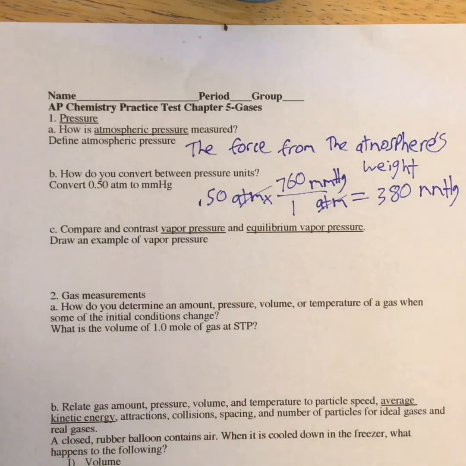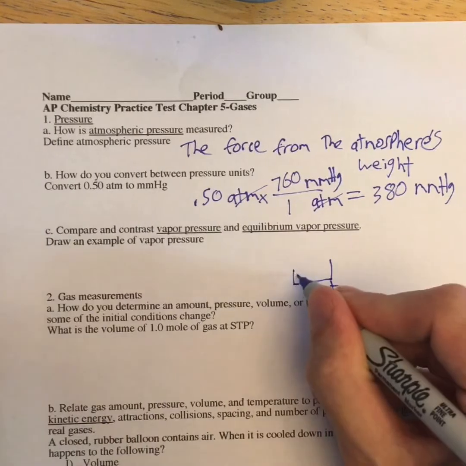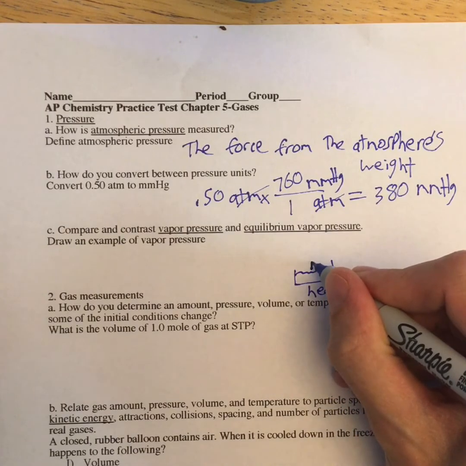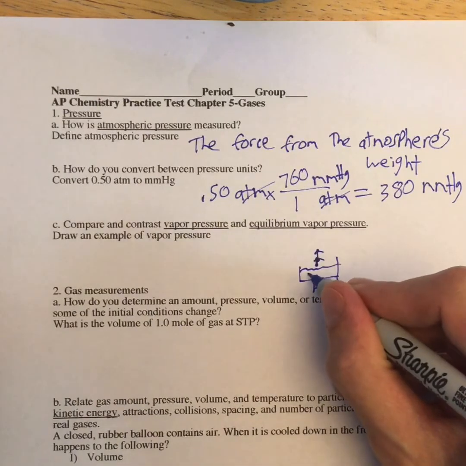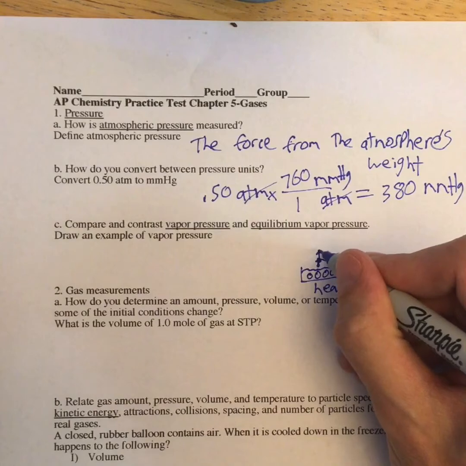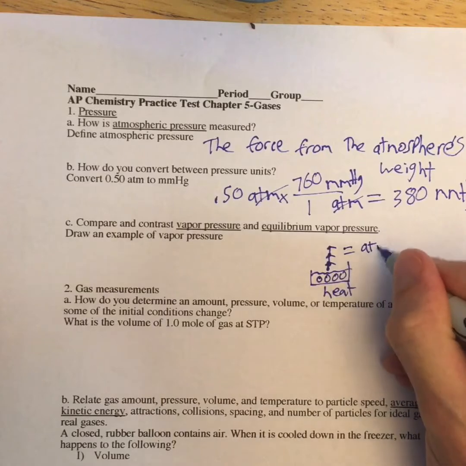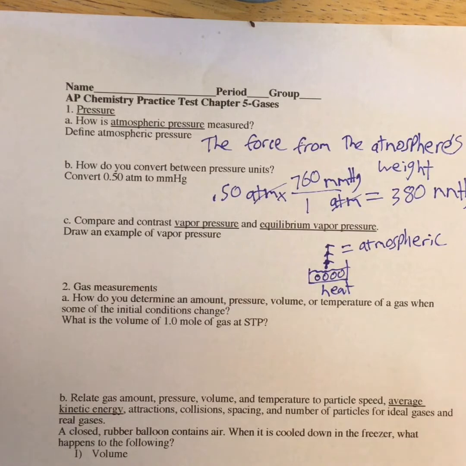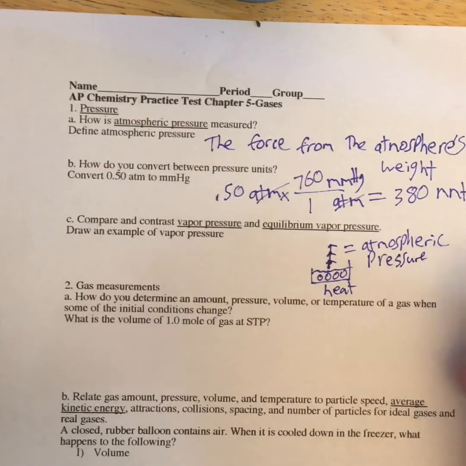Okay, part C says, draw an example of vapor pressure. So like if I have a pot of water and I am boiling it, so it gets hotter and hotter. At first there's a little bit of water evaporating, and then as it gets hotter and hotter, there's more water evaporating. And then eventually the pressure of the liquid turning into gas is equal to atmospheric pressure, and then it boils. Then the liquid feels free, it doesn't have all that pressure on it, so it makes all those bubbles right in the liquid. We'll learn about that more in a different chapter. So vapor pressure is pressure from a liquid turning into a gas.